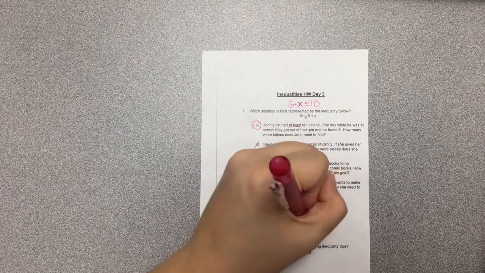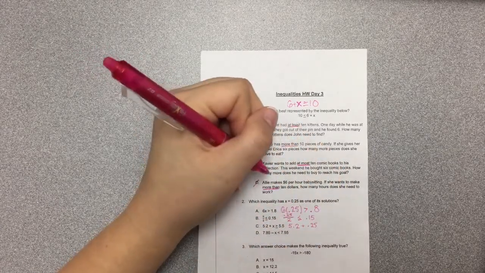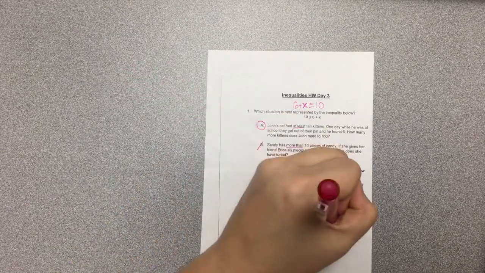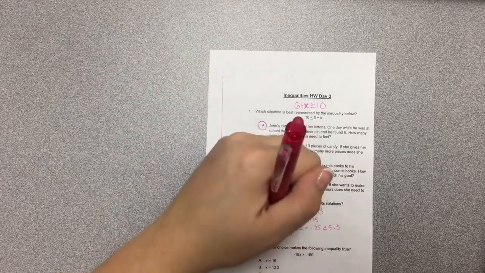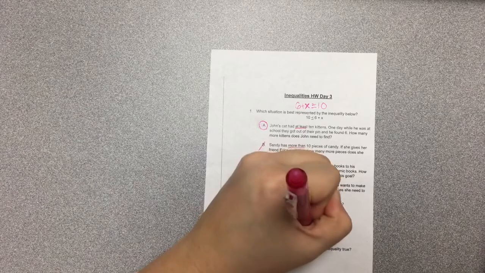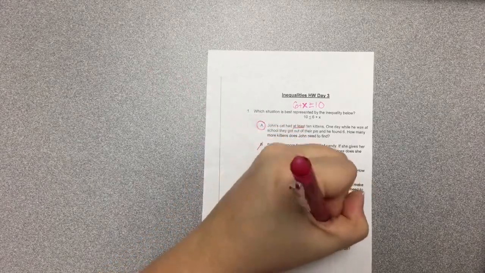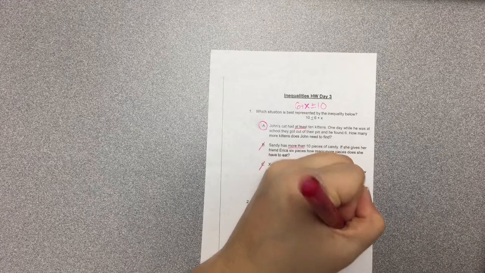C, 5.2 plus 0.25. Does that give you a number greater than or equal to 5.5? And D, 7.85 minus 0.25. Does that give you a number less than 7.55?